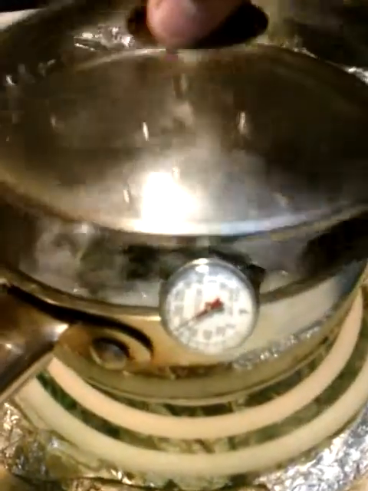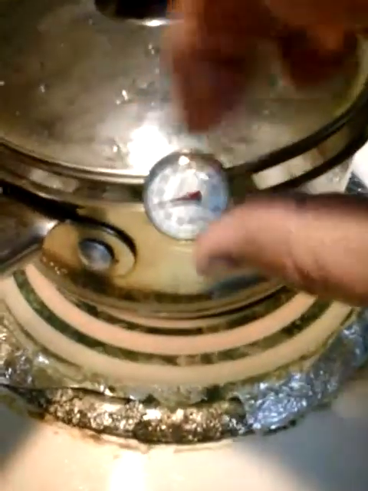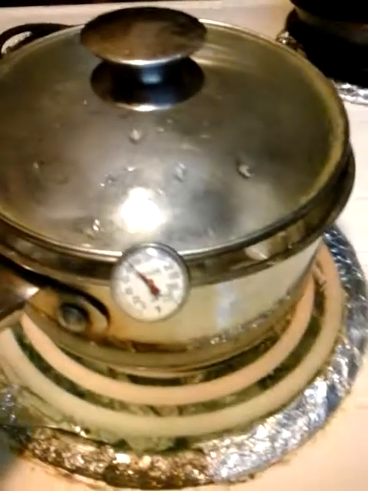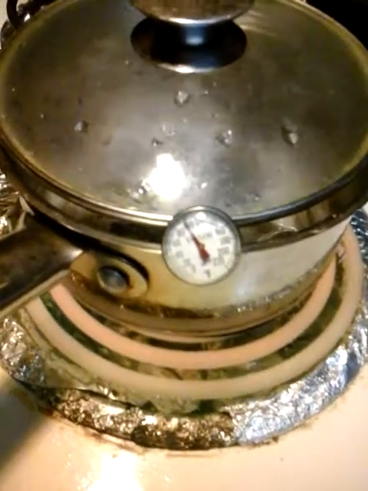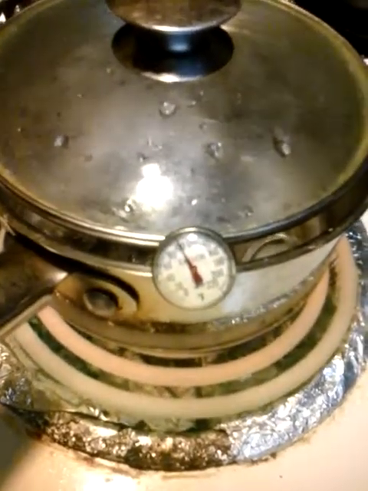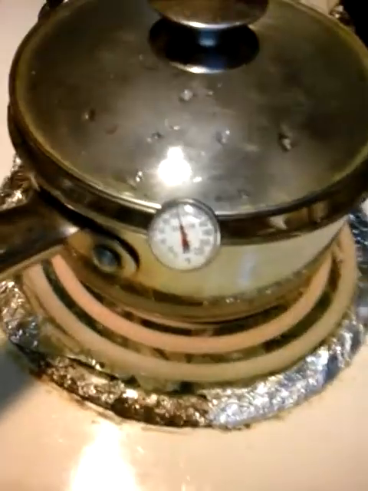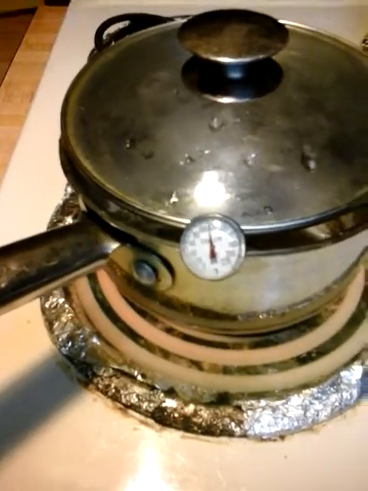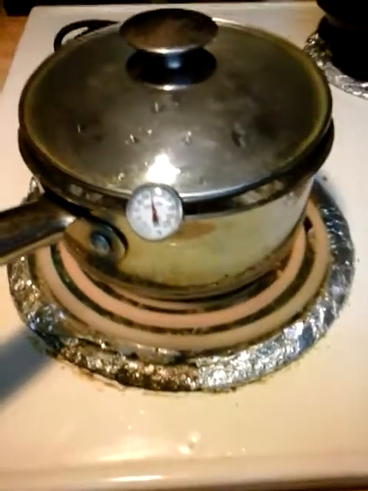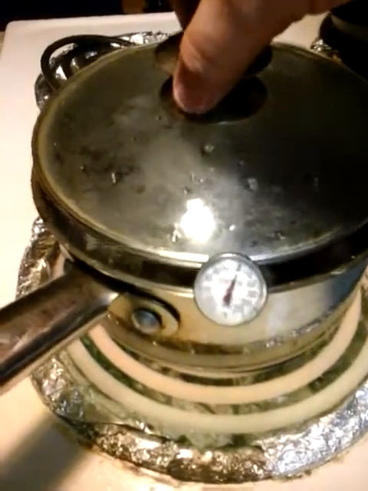Now I'm going to place the cover on it so that way I can trap the heat and make it go quicker. Now as you can see, I'm going to take the top off real quick.